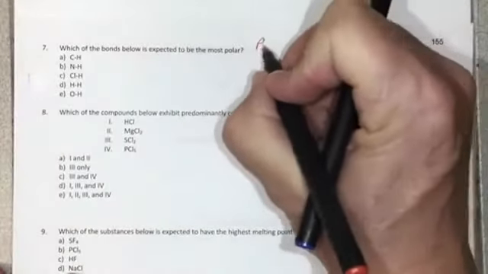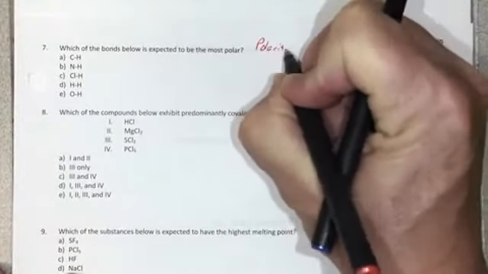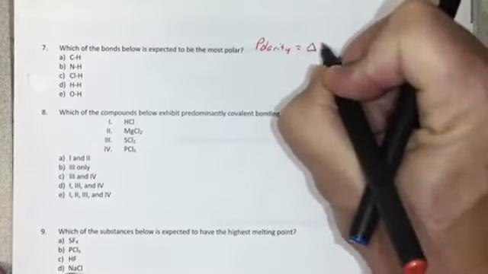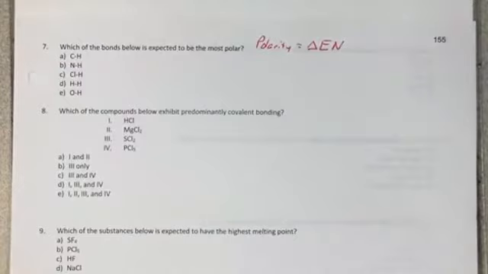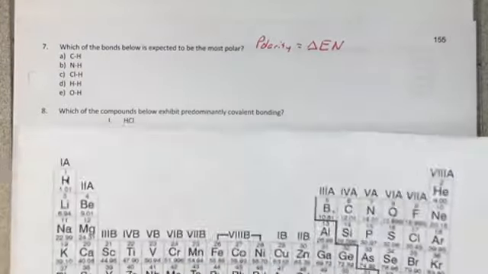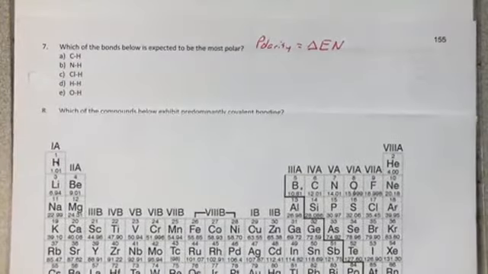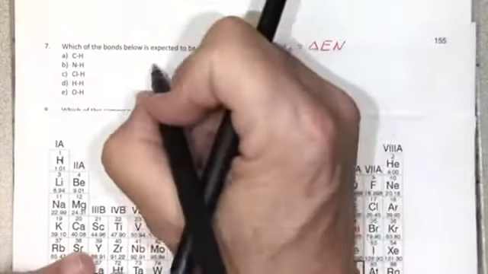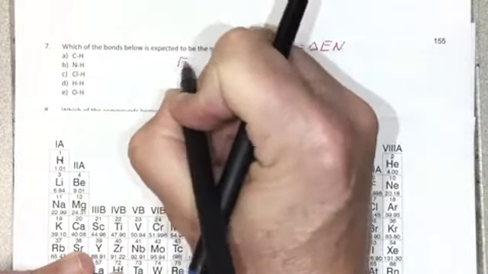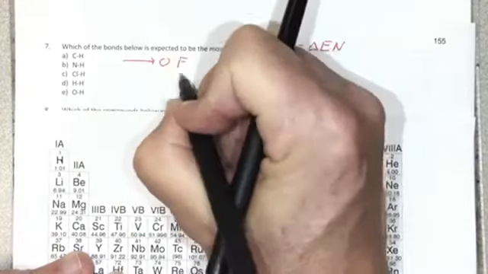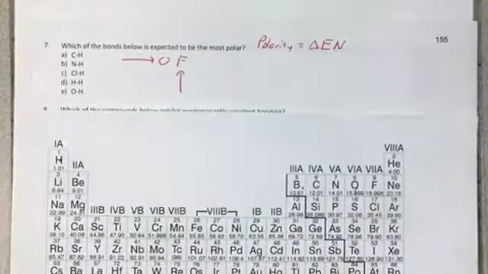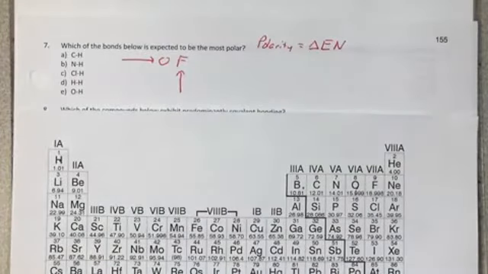Now, polarity has to do with the difference in electronegativity. The one with the greatest difference in electronegativity is the most polar. Now, you don't have to have the electronegativity values to decide this. You look and see how far apart are they on the periodic table, because fluorine is the most electronegative, oxygen is the next electronegative element. Electronegativity increases as you go across the periodic table toward fluorine and oxygen.